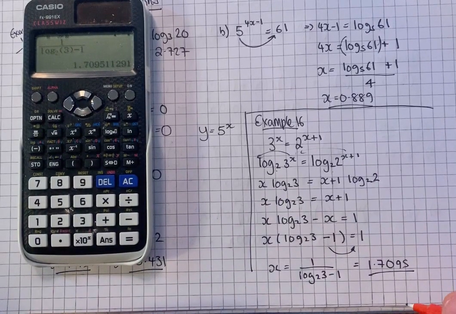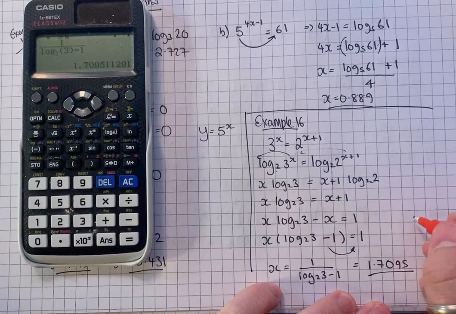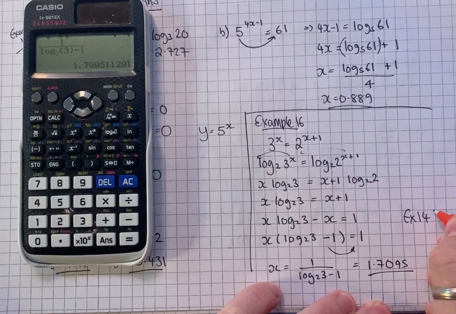So that's all the examples on that section. So if you now have a go at exercise 14F.